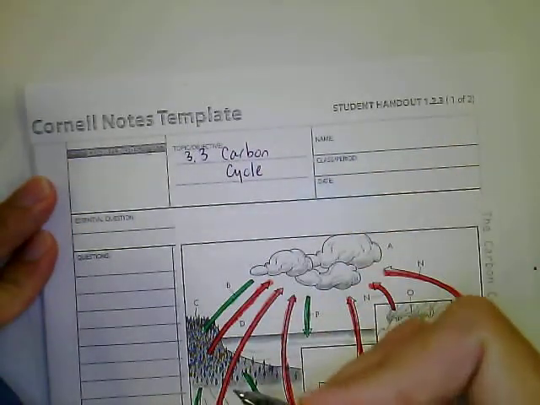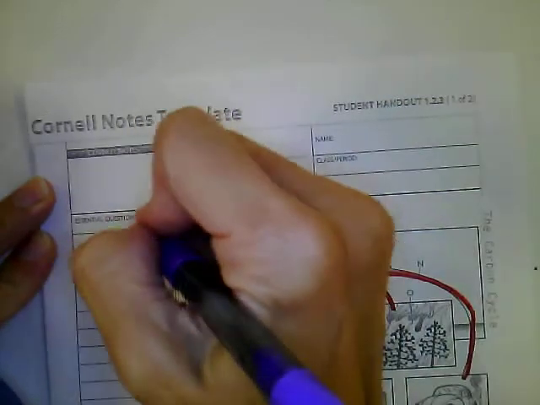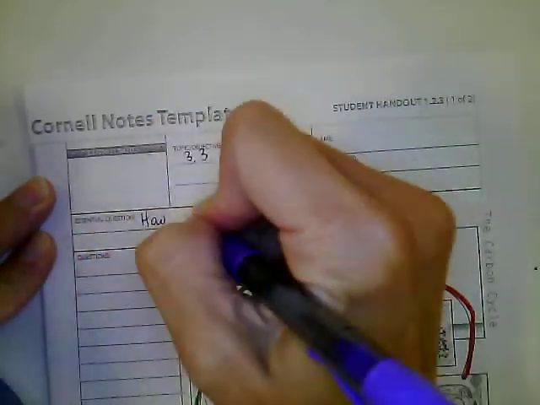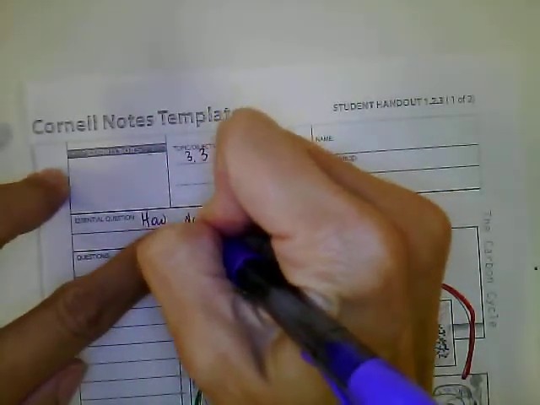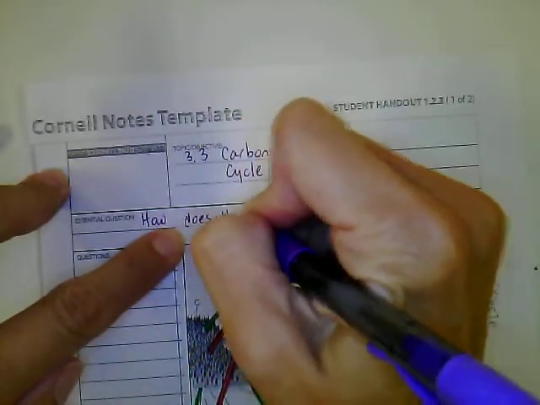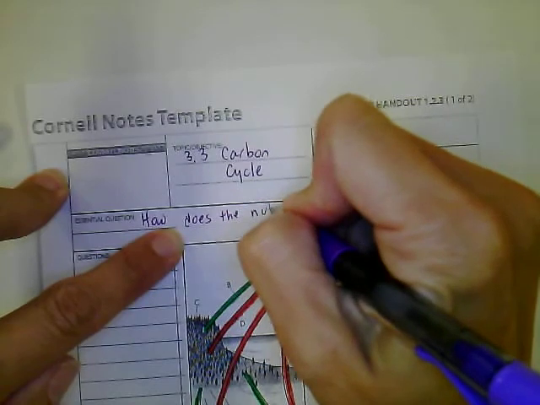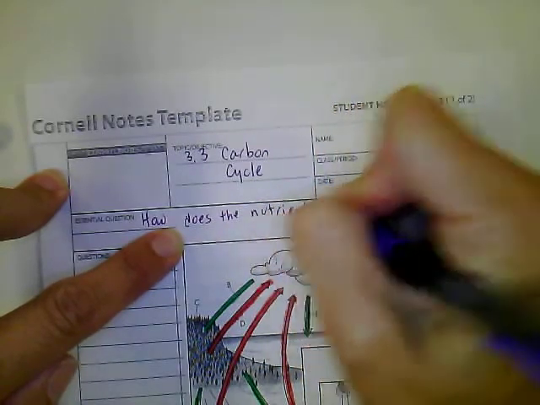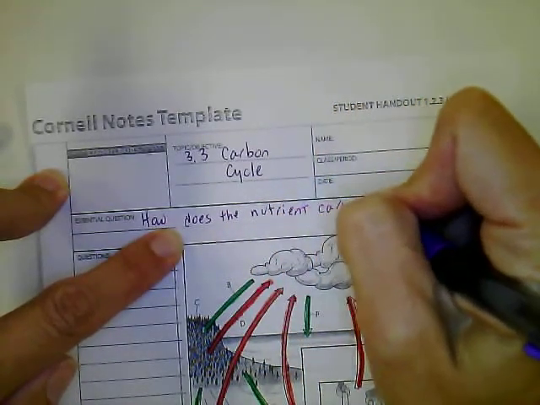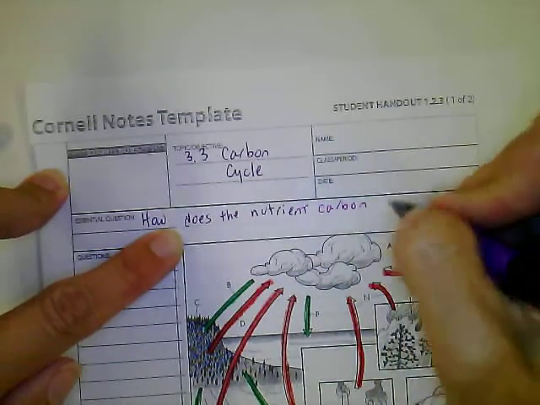Our essential question is how does the nutrient carbon affect an ecosystem?